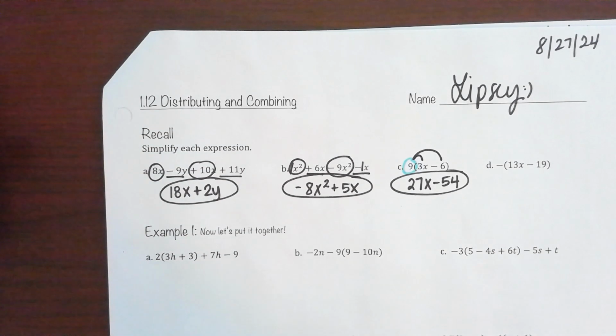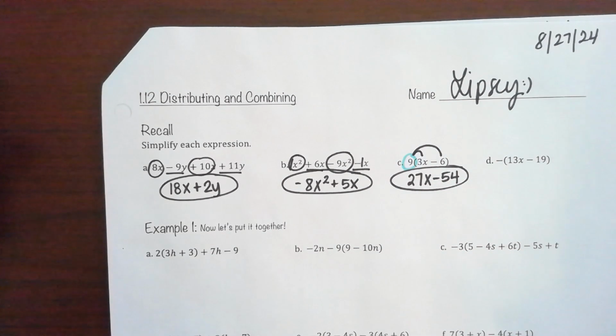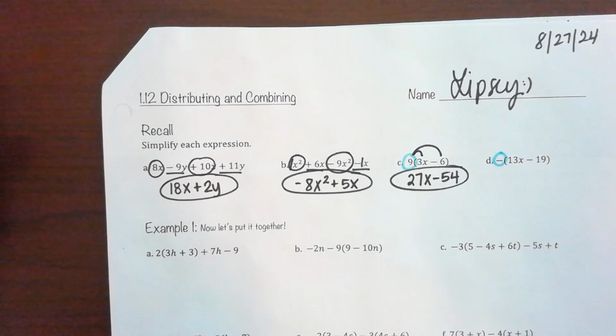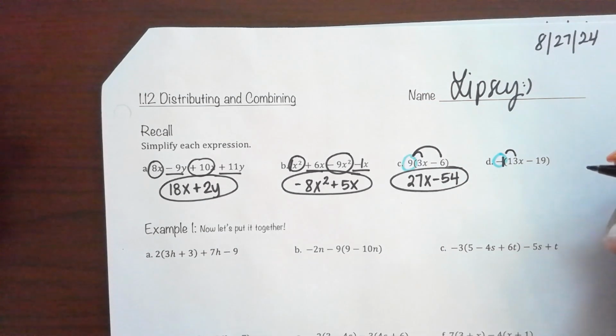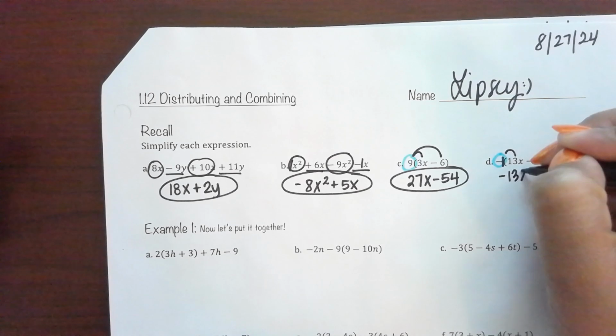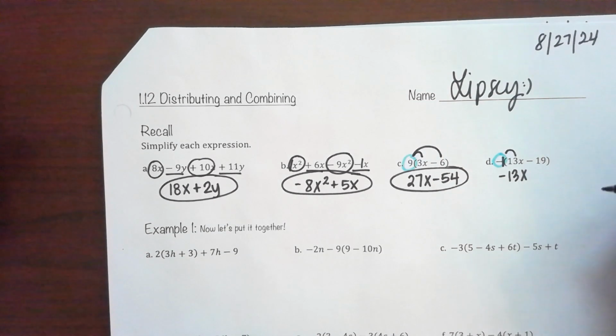Okay? Looking at D, what am I doing here? Negative 1 in the front. So I'm taking the opposite of everything. What's the opposite of positive 13x? Negative 13x. What's the opposite of negative 19?